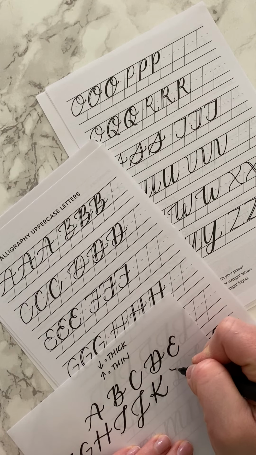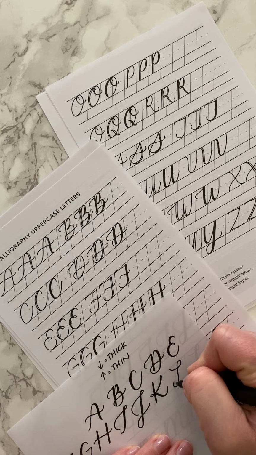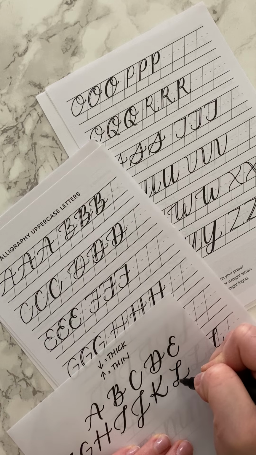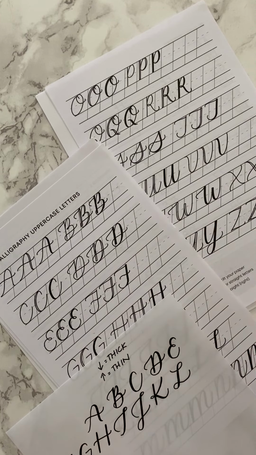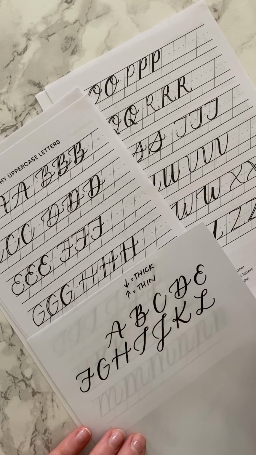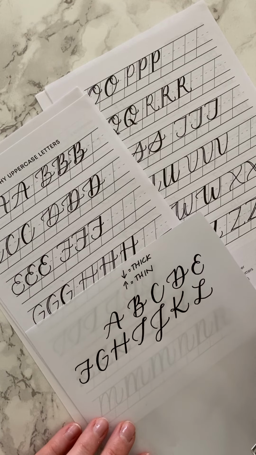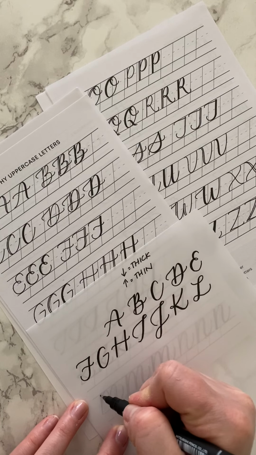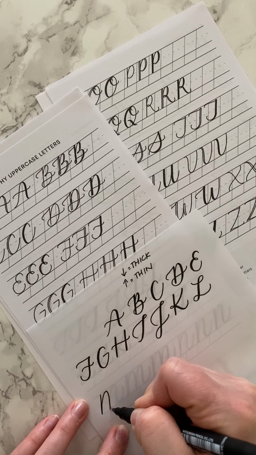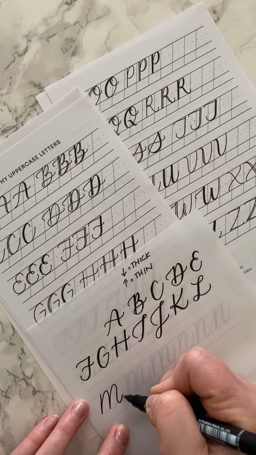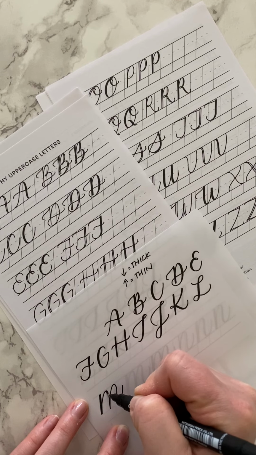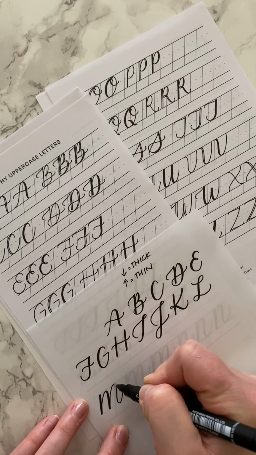L. This one's kind of a loopy letter, and the portion we're moving down is going to be right here. M is really similar to the lowercase m. We're going to have a downstroke, a tall overturn, and then a compound curve. And that's an M. And so we would add thickness any place where we're moving our pen down.